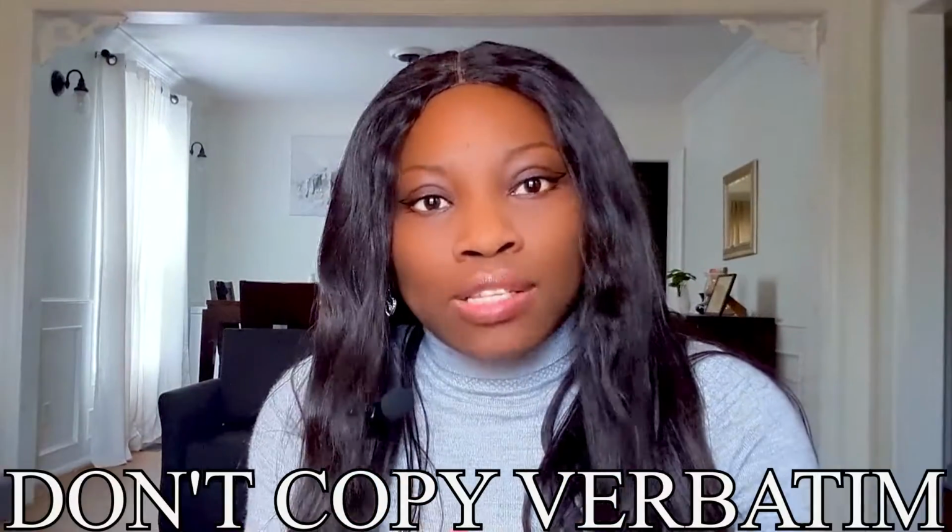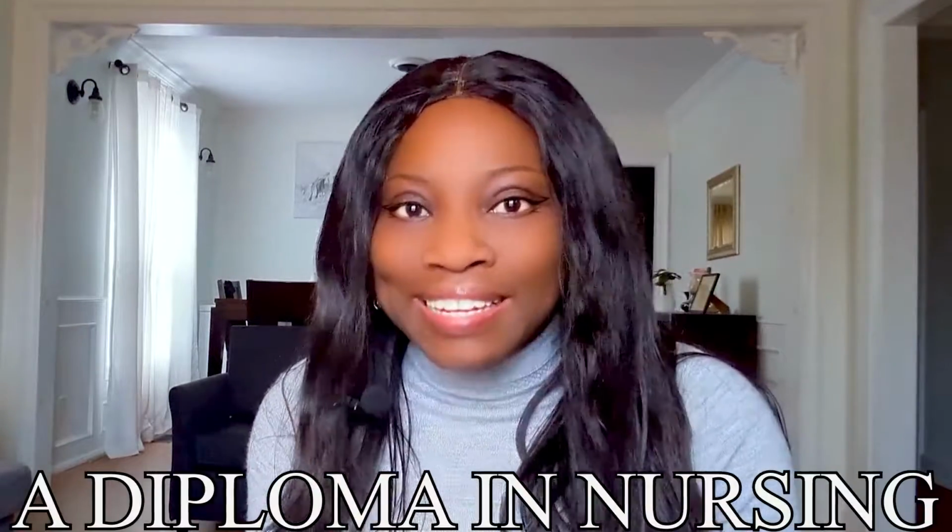Now let's get to the exciting part and tie it all together by looking at a sample SOP while I show you how you should arrange the SOP and what you should say in each of these paragraphs. I will not write the SOP in one go, but we will take it paragraph by paragraph. But a word of caution, please do not copy this SOP verbatim because your own SOP would be unique to you. So make it unique to you. Now let's write a winning SOP for someone going to Canada to study a diploma in nursing.